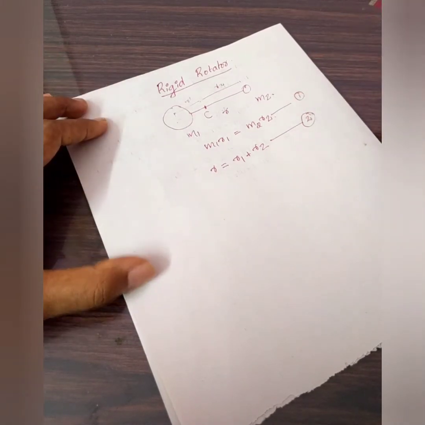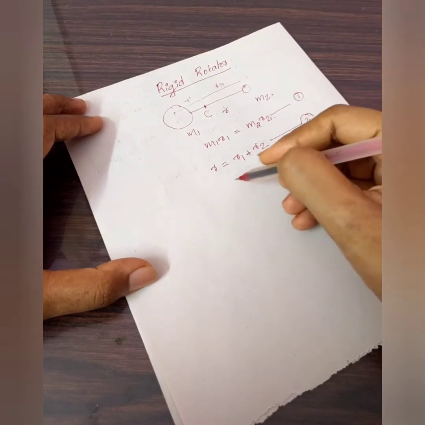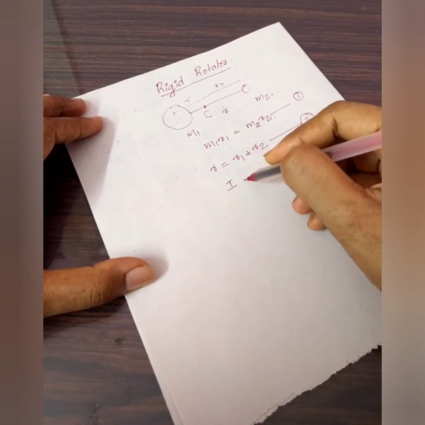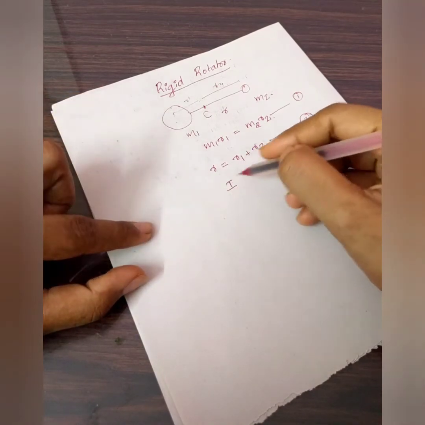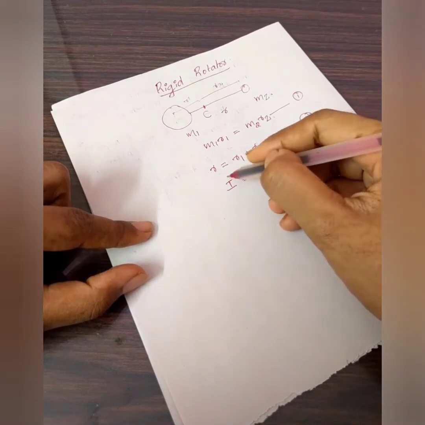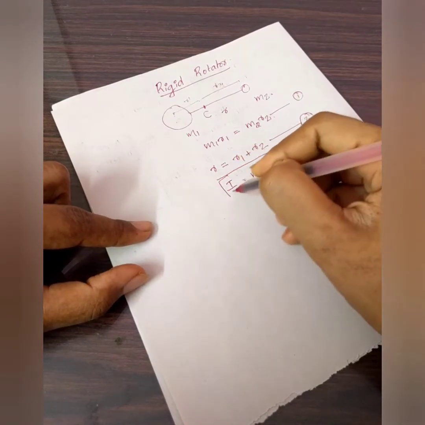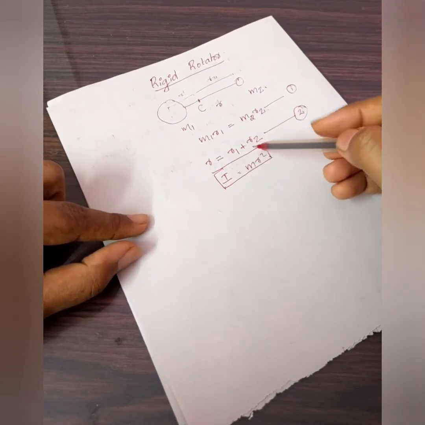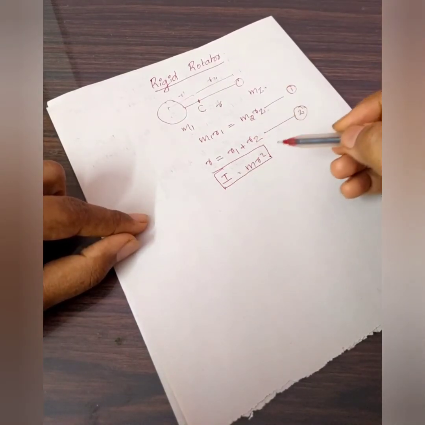We are not going much deeper into moment of inertia and its definitions. As I said, moment of inertia is I equal to m r square. This is the basic definition you should know, and from this definition we are going to start our derivation.